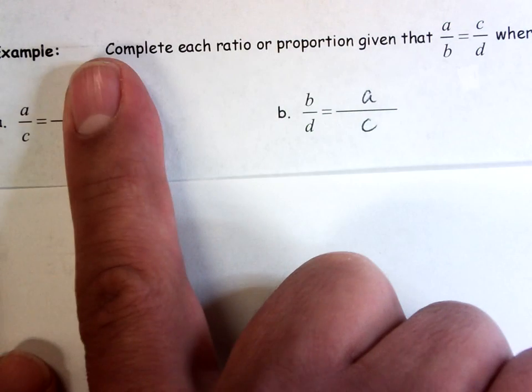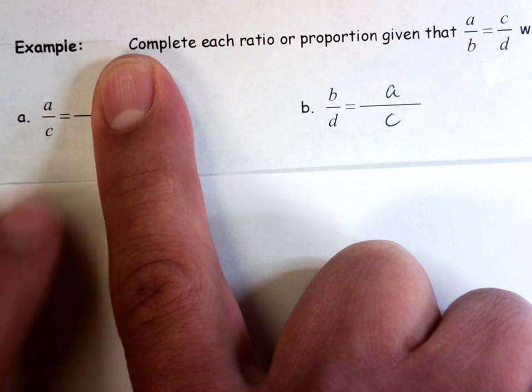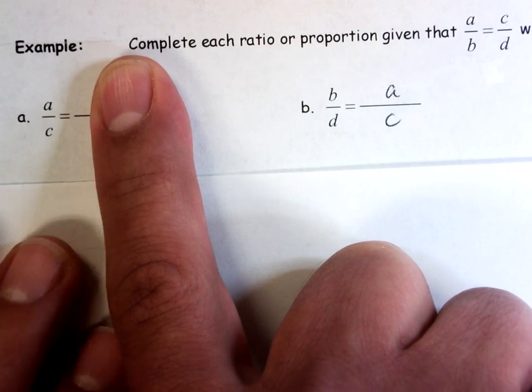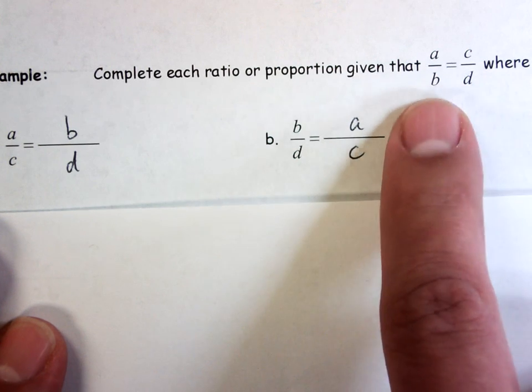So what must I put in this one? Well, A times what has to equal C times what? Again, going back up here, look at this. A times D equals B times C.